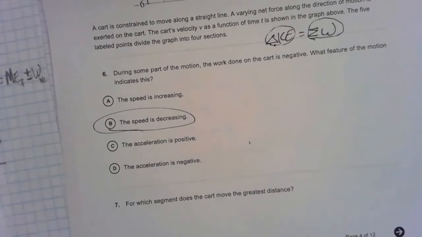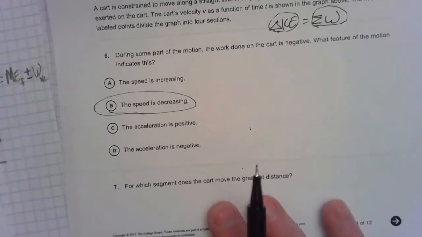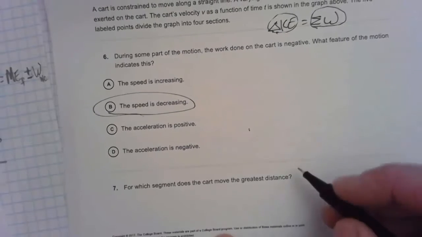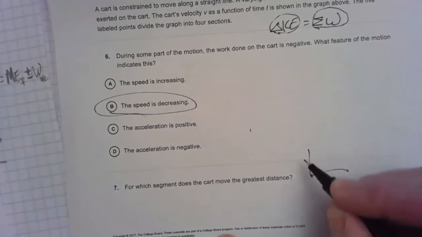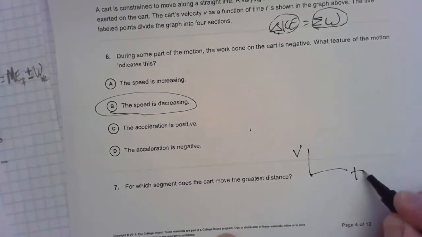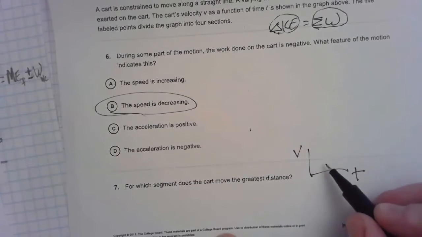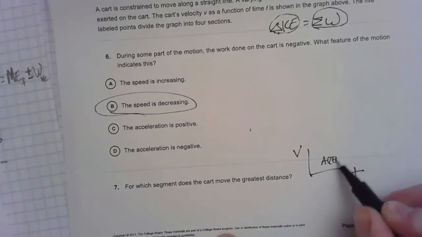Alright, so number 7 says, which segment of here does the cart move the greatest distance? This is actually a throwback question. You're supposed to know that in a velocity versus time graph, the displacement slash distance is the area under.